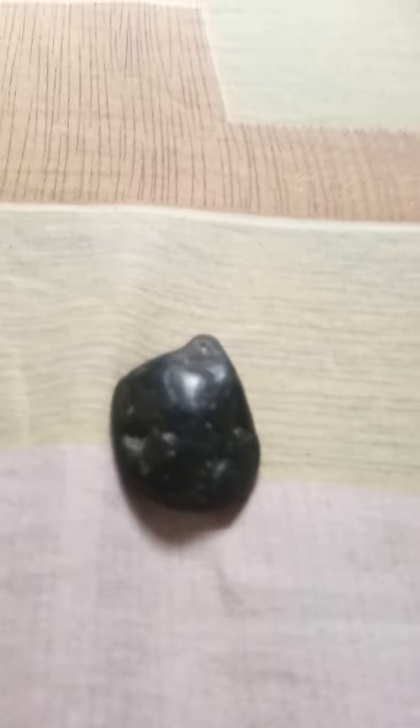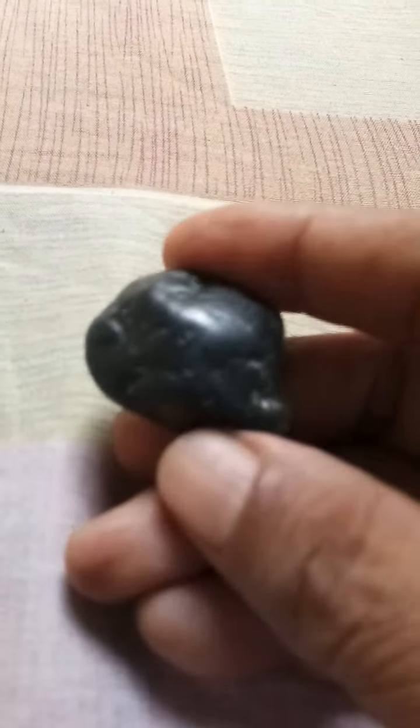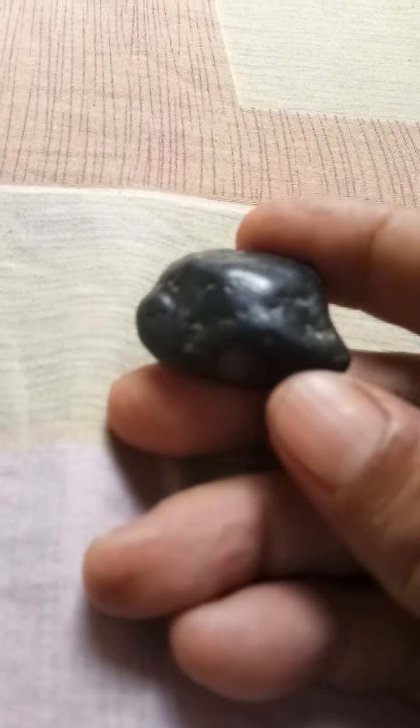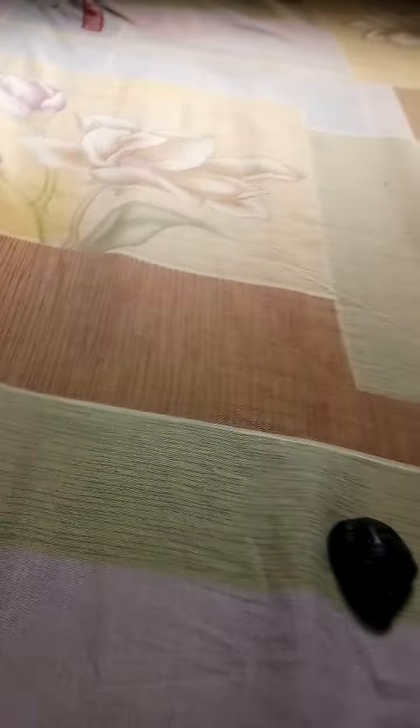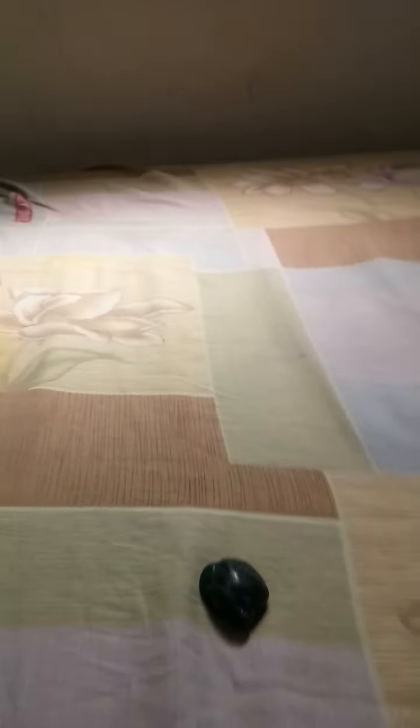Okay, but this is really a real rough black carbonado diamond. Okay, we'll try it using a magnet.